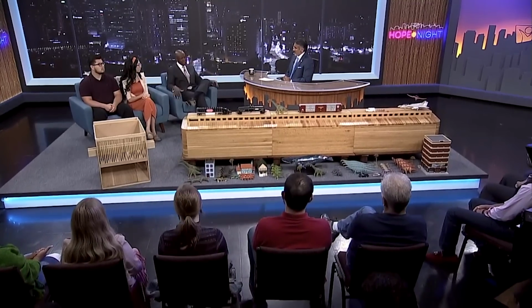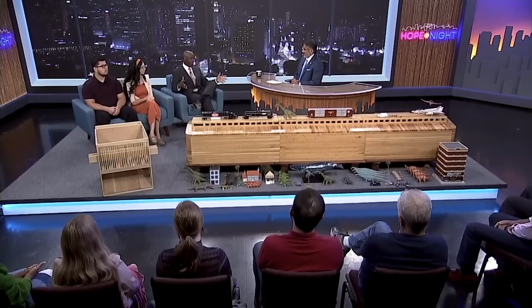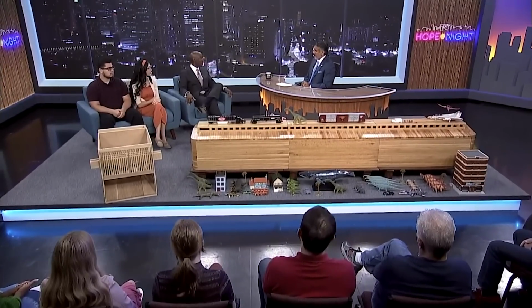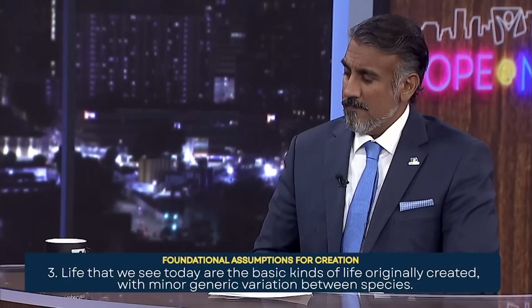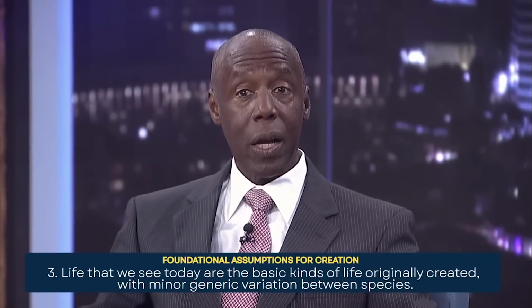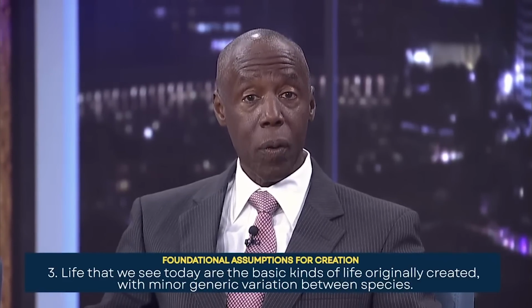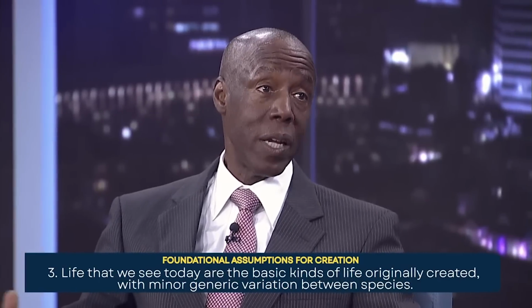And we have other evidences such as alpha decay that we do in our program that most people don't understand that also shows that the Earth is 6,000 years old. So that's the 2nd postulate that proves that the biblical story of creation is true. Life that we see today are the basic kinds of animals and plant life that were originally created. So we can test that.